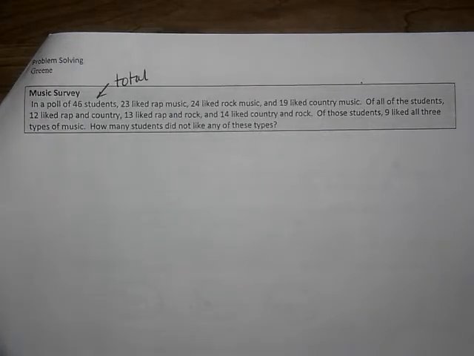23 liked rap music, 24 liked rock, 19 liked country. Of all the students, 12 liked rap and country, 13 liked rap and rock, 14 liked country and rock. And of those students, 9 liked all 3 types of music. How many students did not like any of the types?